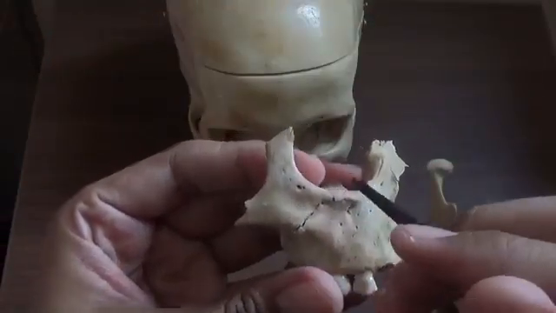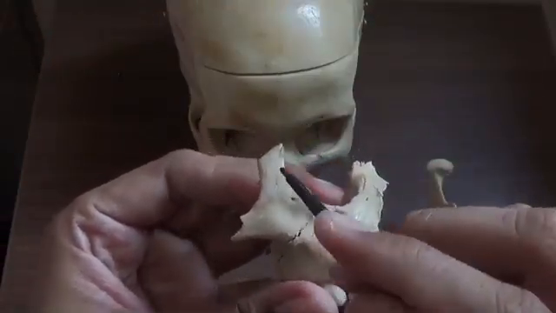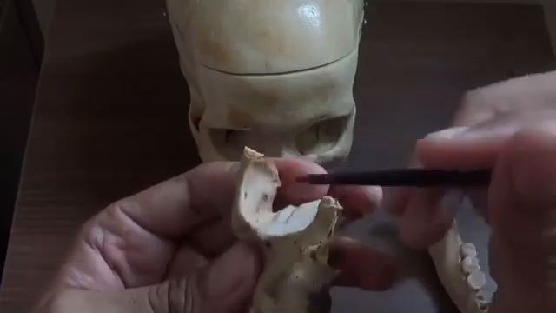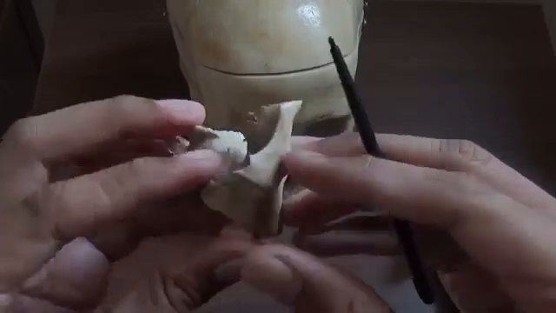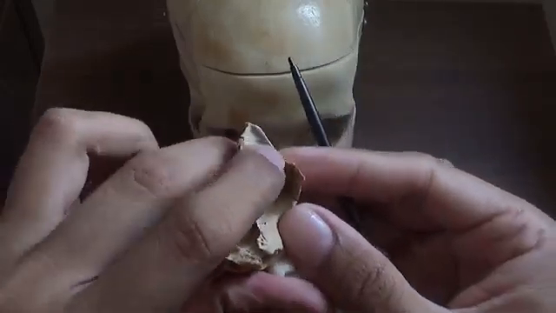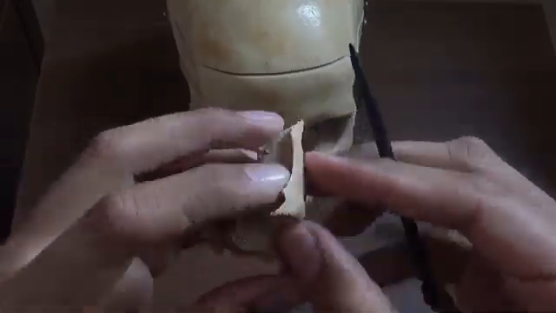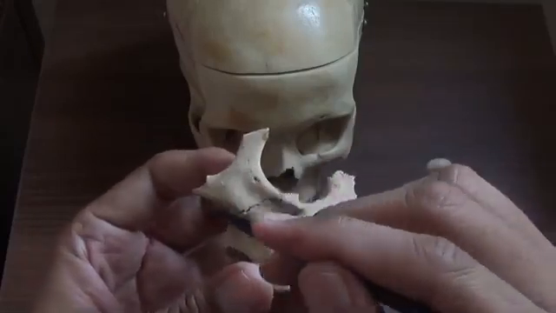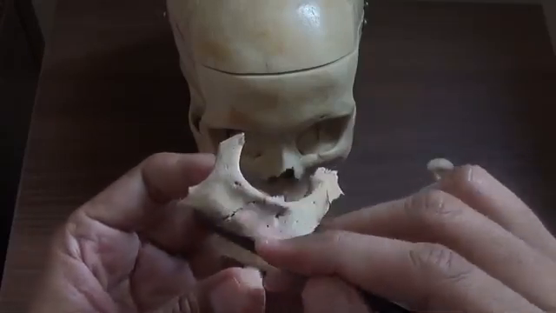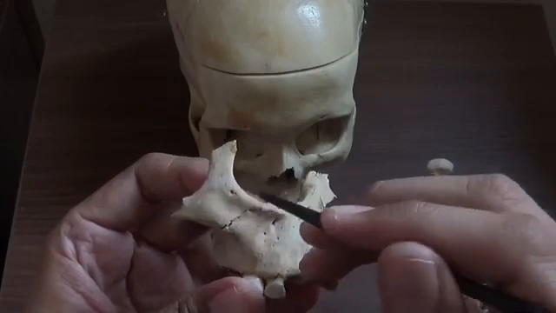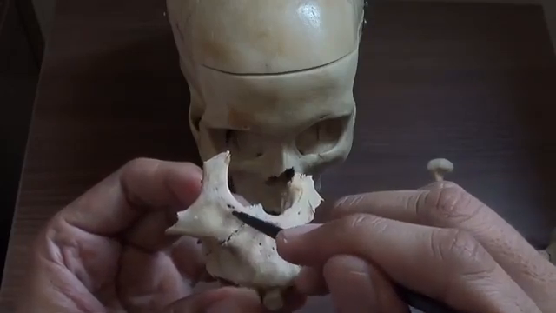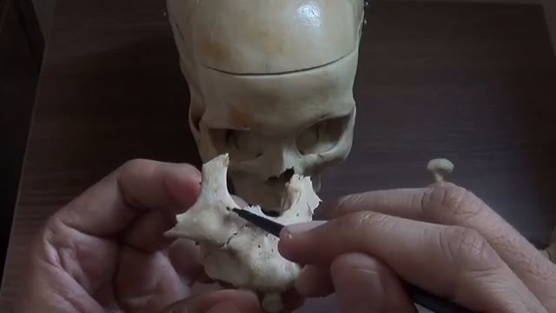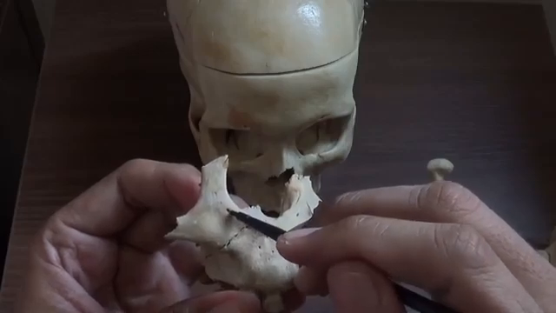So this is the zygomatic bone, and this is its anterior surface. This is the orbital surface, which forms part of the boundary of the bony orbit, and this is the posterior surface, which forms part of the boundary of the temporal fossa. Now this is the anterior surface, and as I mentioned, it forms the prominence of the cheek, and over here there will be a foramen. This is termed as zygomatico-facial foramen. The nerve of the same name will pass through it.